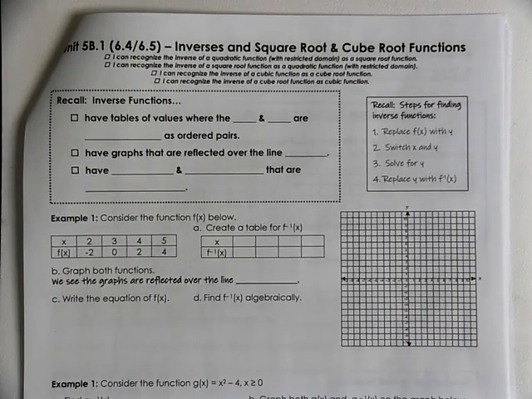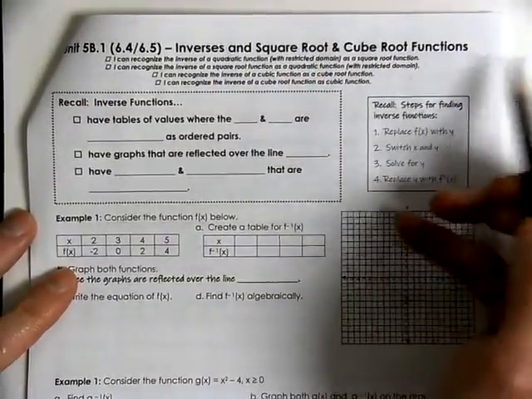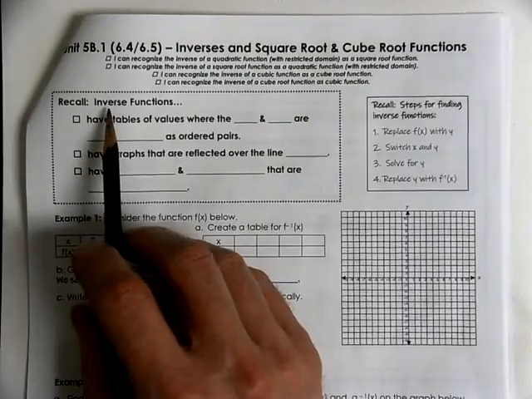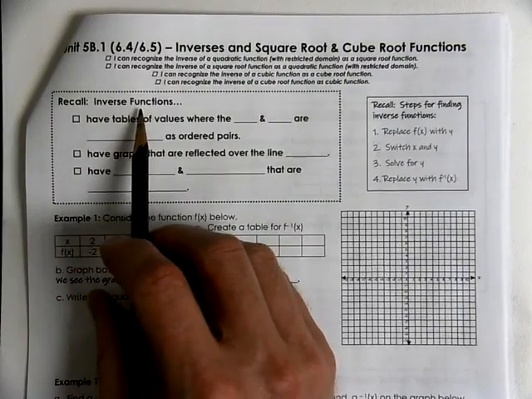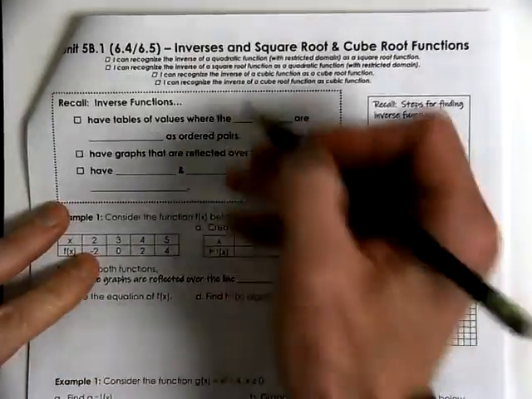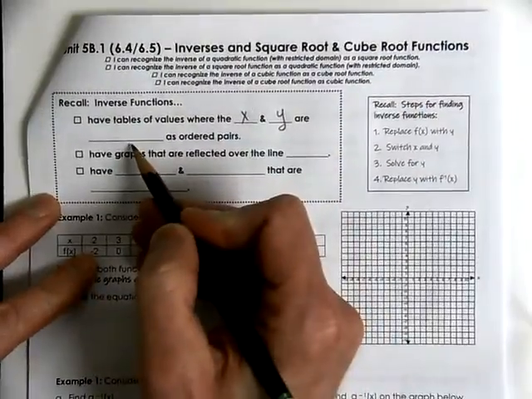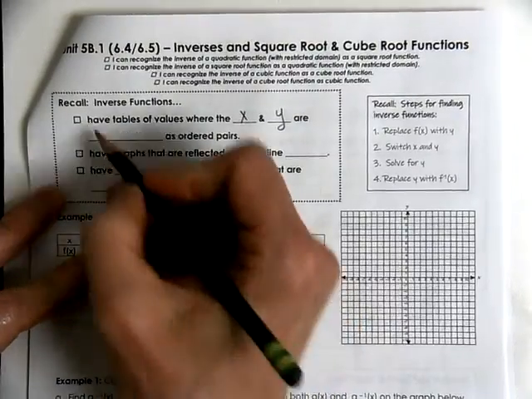This is Algebra 2 with Trig, Unit 5B.1. We're going to talk about inverses and square roots, cube root functions. So we've talked about inverse functions before. If you remember, we're going to have table values where the x and the y are switched as ordered pairs.